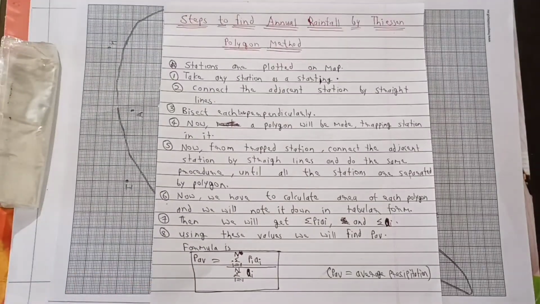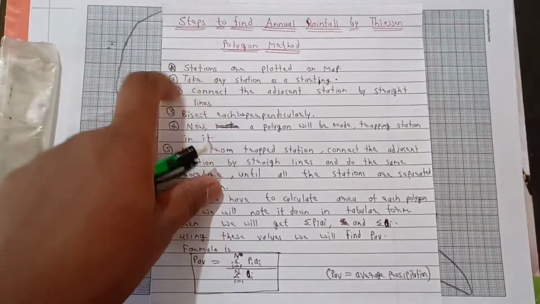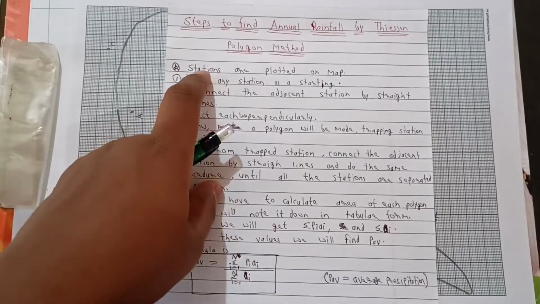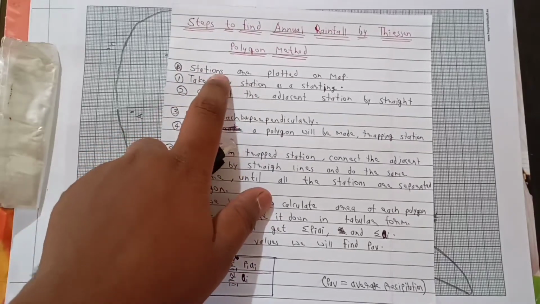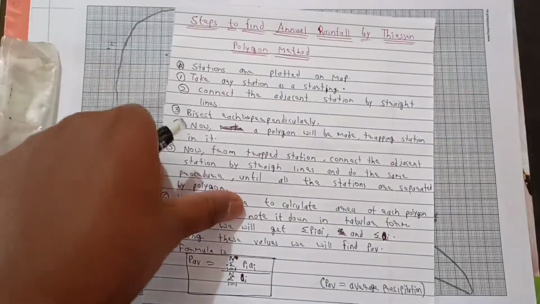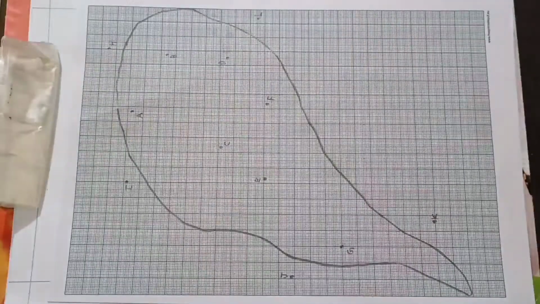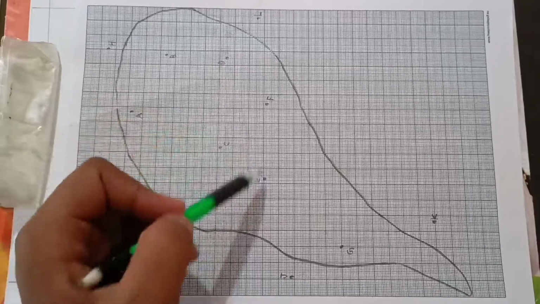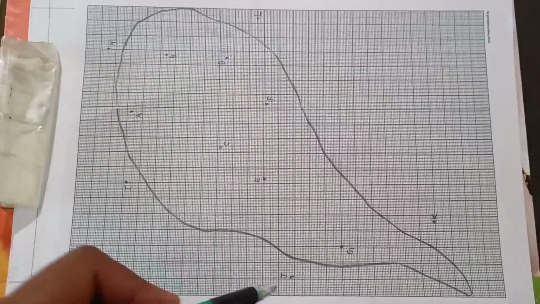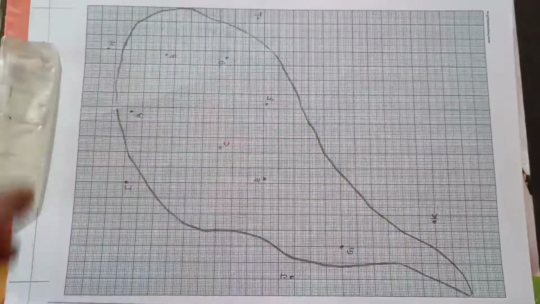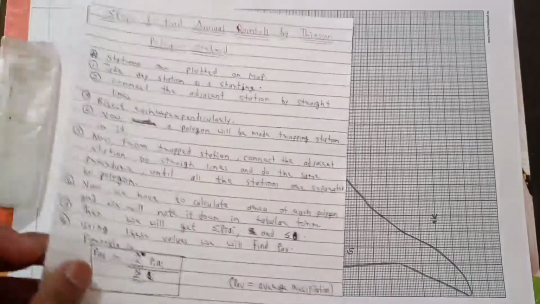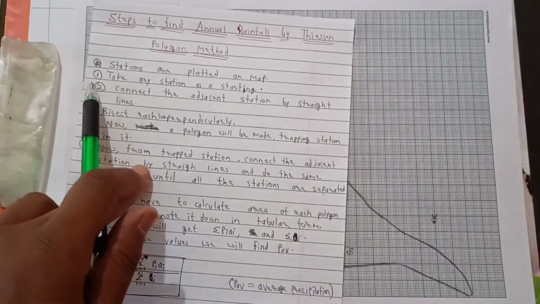So let's start. These are the steps to find annual rainfall by the Thiessen Polygon method. You can take a screenshot or note it down. I will be explaining step by step. The first thing is given: stations are plotted on a map. Can we see? Yes, there are A, B, C, D, E, F, G, H, I, J, K and L. There are 12 stations plotted. The second thing is given. Now step 1 is there.